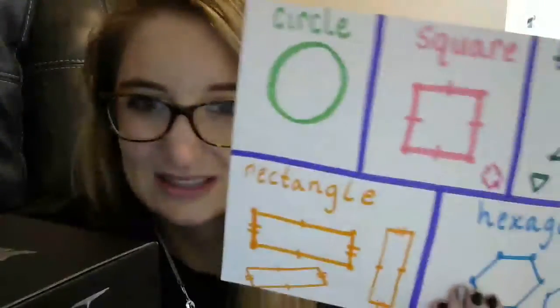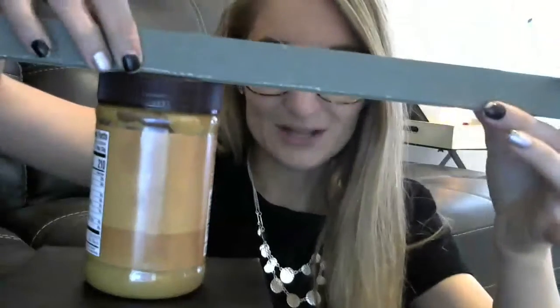A 3D shape or a solid shape is made up of different faces that make the shape something you can build with. These are shapes that we can draw, but we can't build with these. These are shapes that we can build with, like a cube from last week's lesson or a cylinder. We can build with these. A rectangular prism, we can build.